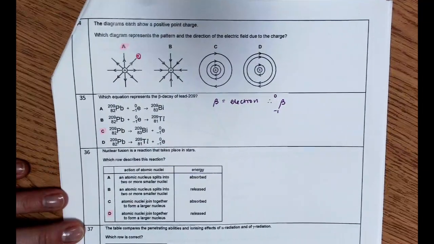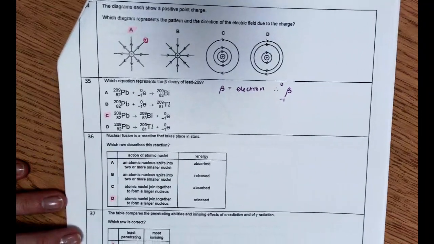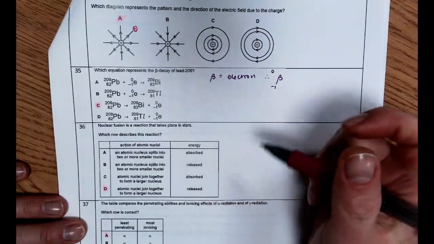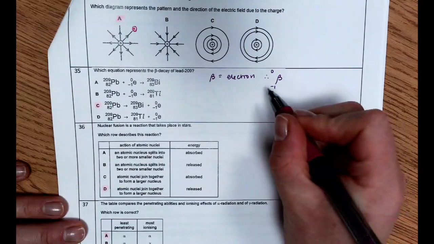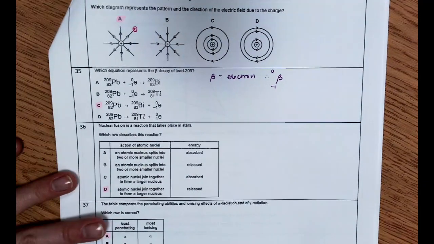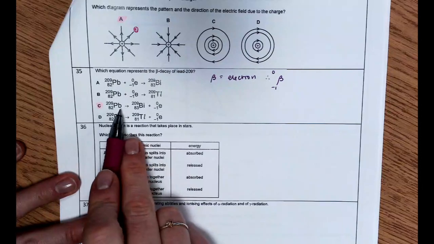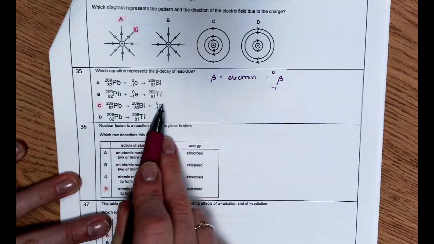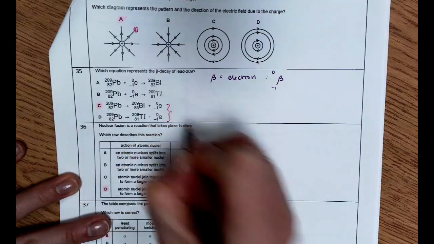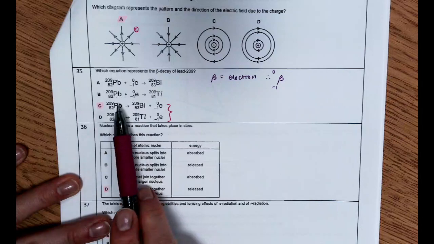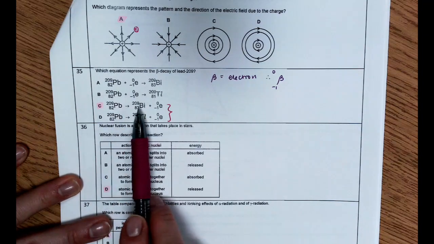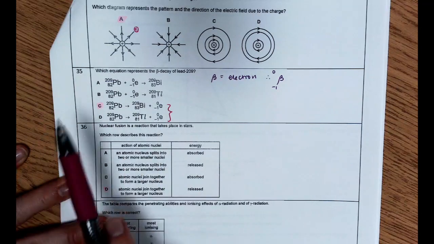35. Beta decay. It's important to remember that beta is an electron, so it has a charge of -1, but no protons or neutrons. So we start with lead, 209, and we definitely know it's an electron, so it's going to be either C or D, but we know that the total value on the top and the bottom needs to be the same on both sides. So 209 is equal to 209 plus 0, and 82 is equal to 83 minus 1, and that allows us to choose C.